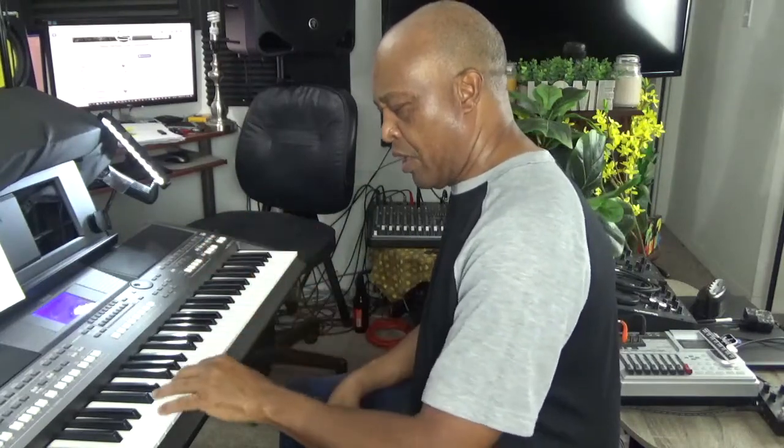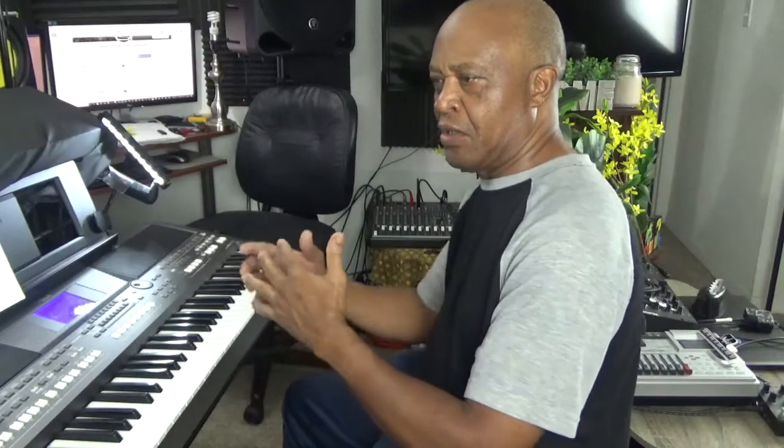So we cannot use that. It's the same thing if you use it as a 3 minor. As a 3 minor, you will have 9 and 11 available to you, but not the 13.